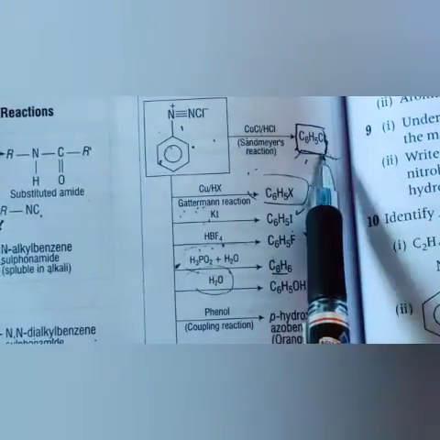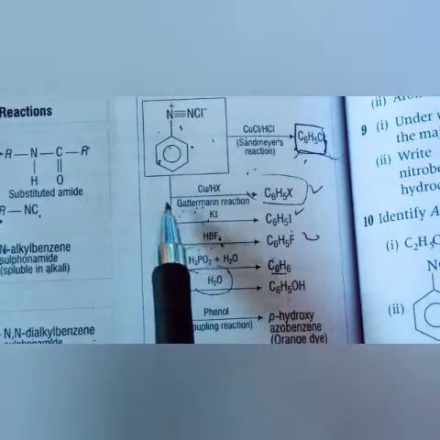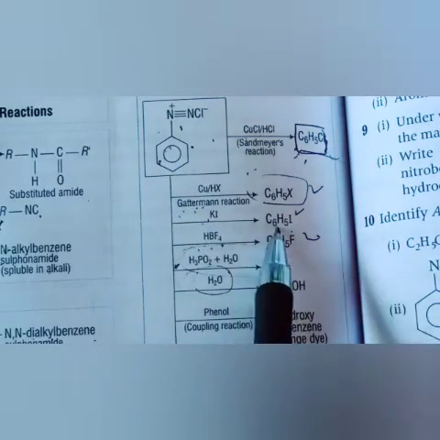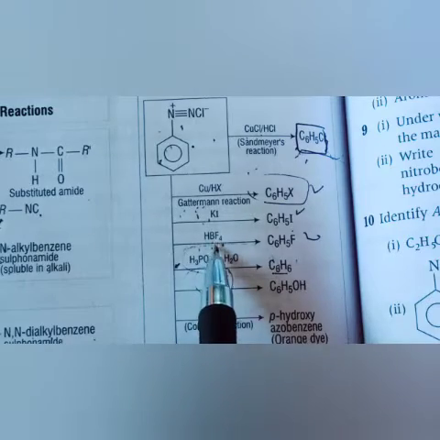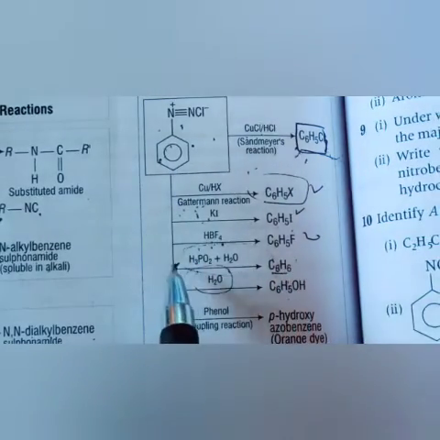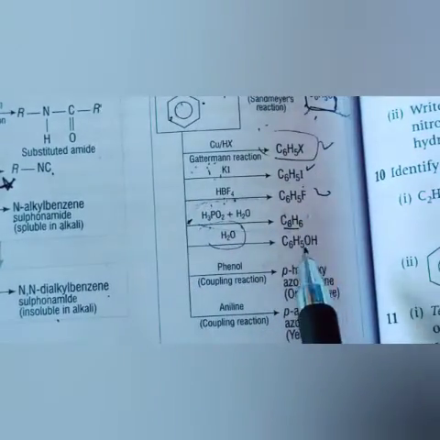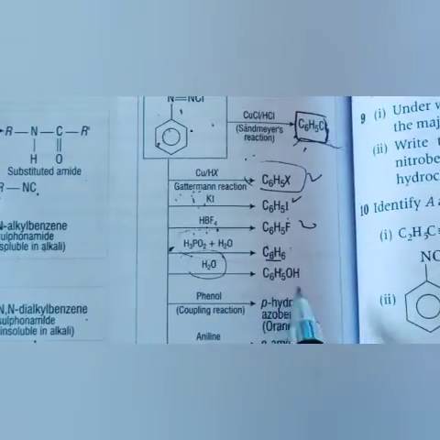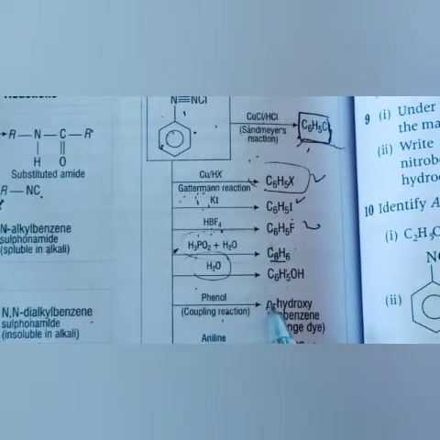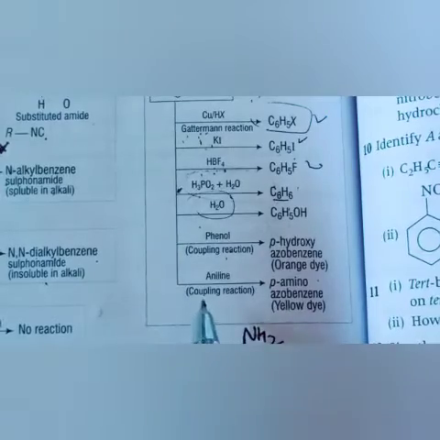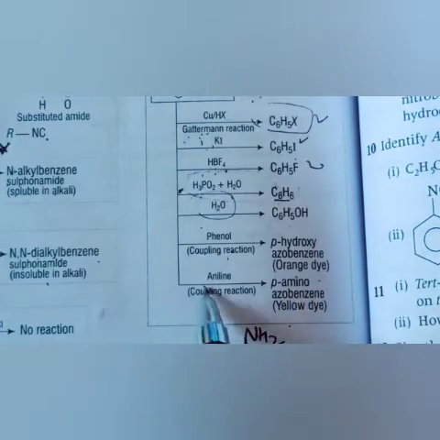So when you learn this chart, you will automatically know the conversions from diazonium salt. If we are converting to chlorobenzene, then the Sandmeyer reaction; Gattermann reaction can also be used. Iodobenzene, then potassium iodide. Fluorobenzene, then HBF4. Diazonium salt to benzene, then hypophosphorous acid. Diazonium salt to phenol, then H2O. By reacting with phenol, it gives an orange dye; that is the coupling reaction. Para-hydroxyazobenzene. With aniline it is also a coupling reaction, giving a yellow dye. This is the difference: with phenol it gives an orange dye, with aniline a yellow dye.